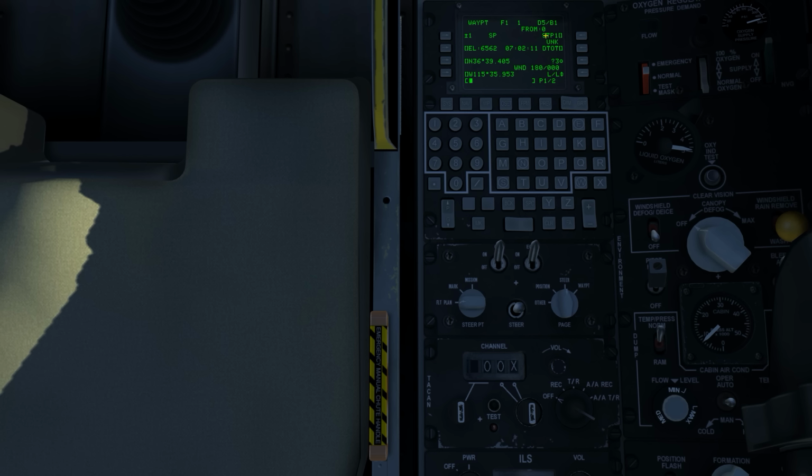Now, the very first thing we're going to do is create the new waypoint. It's going to take the data from our currently selected steer point 1, and create a copy of it when I depress this LSK right next to the 3 with a question mark, and that's going to create waypoint number 3, and this is the one that we're going to edit to reflect those coordinates.